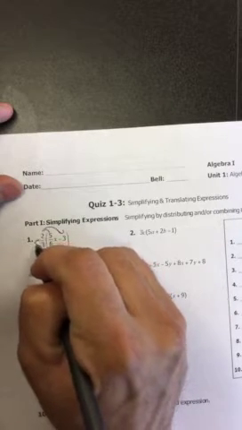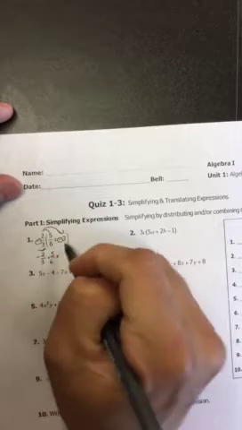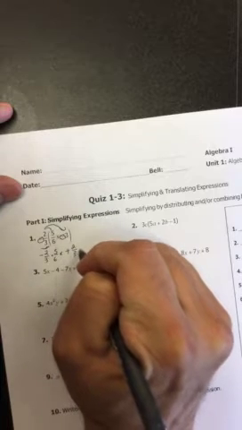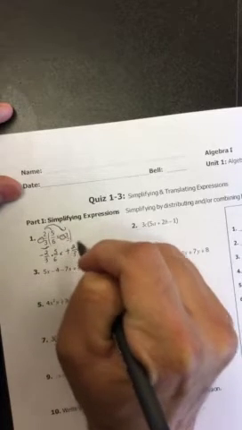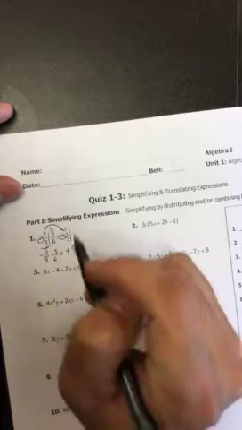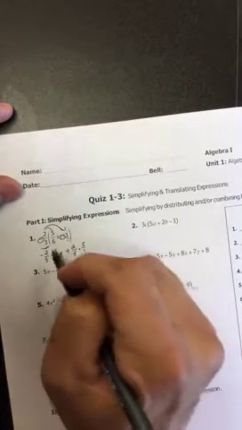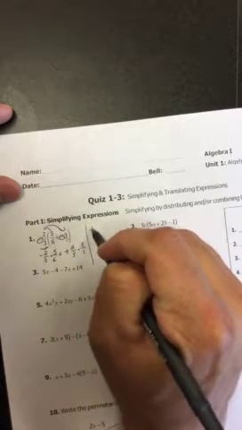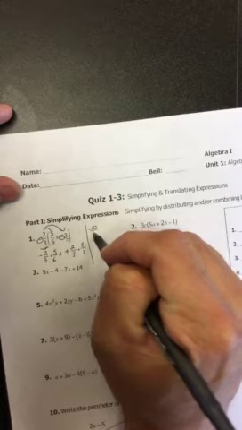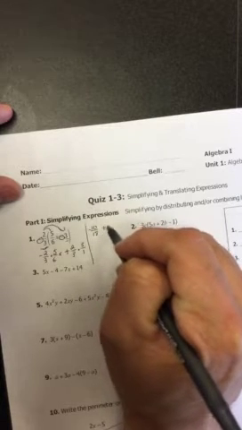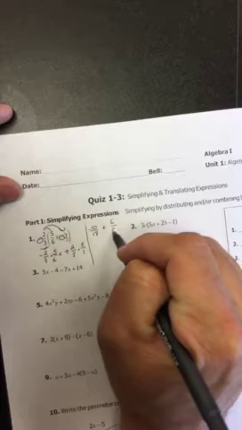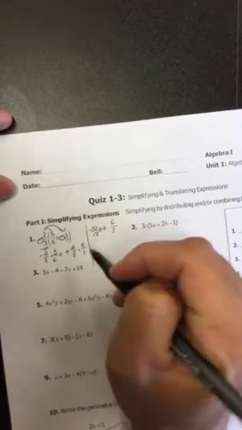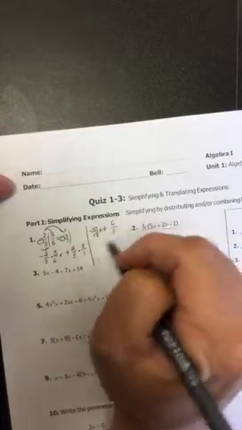And then we have a negative times a negative here, so that'll change that to plus 2/3 times, we have to change this whole number to a fraction, 3/1, which if you solve this, just go straight across, you get negative 10 over 18 plus 6/3. I'm sorry, I forgot my x. That would be negative 10 over 18x plus 6/3.